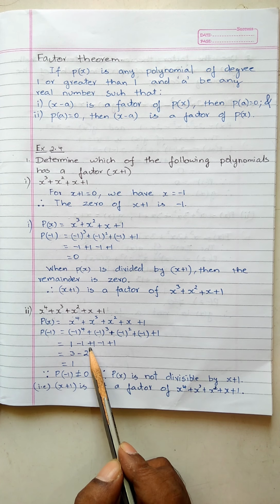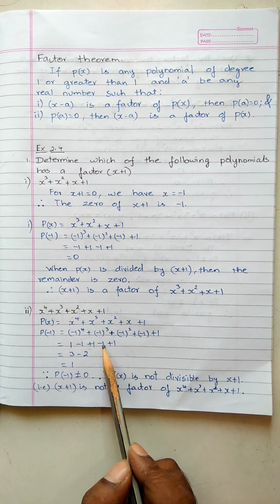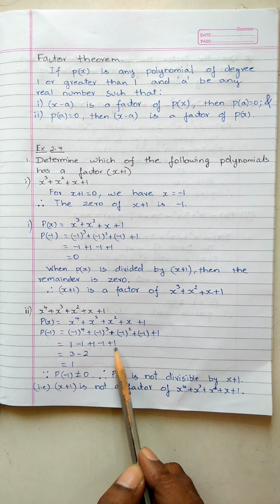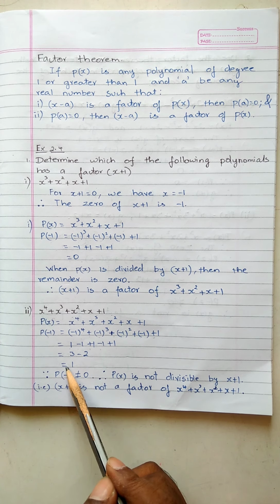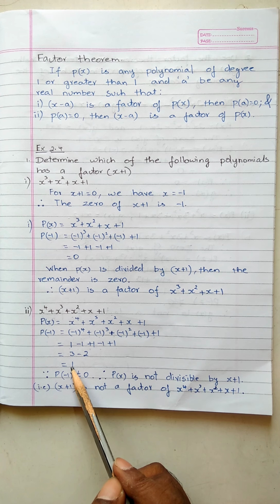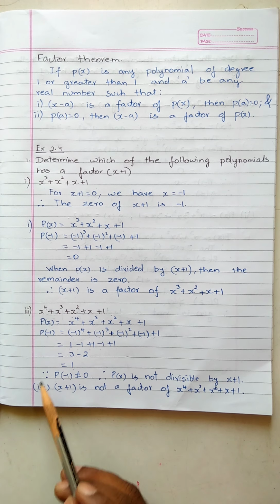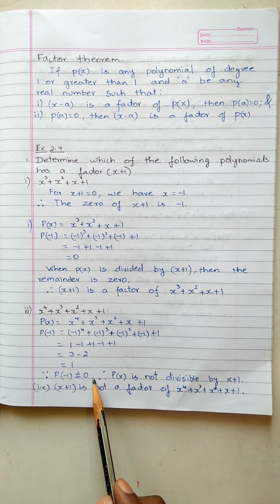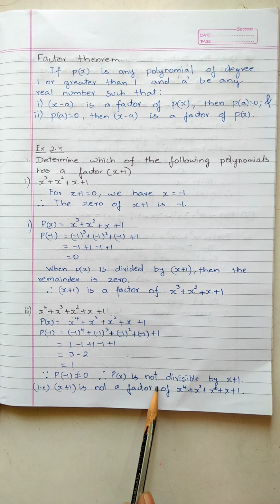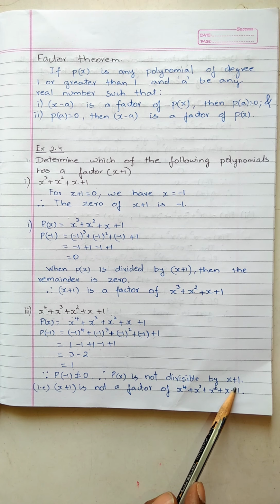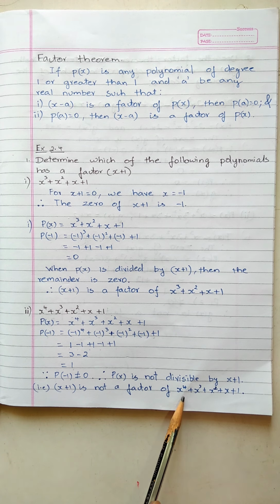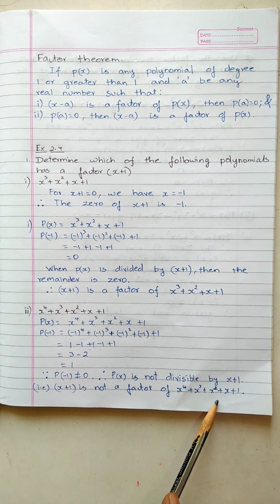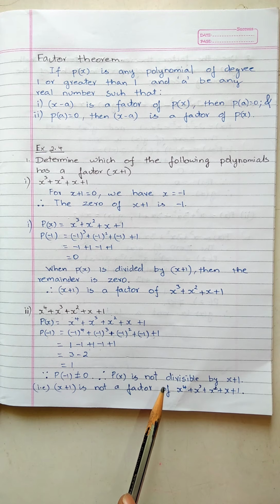Then minus 1, plus 1. Adding the positives, 1, 2, 3, minus 2, that equals 1. So we are not getting remainder 0; we get the number 1. Since p of minus 1 is not equal to 0, p of x is not divisible by x plus 1. That is, x plus 1 is not a factor of x power 4 plus x cube plus x squared plus x plus 1.